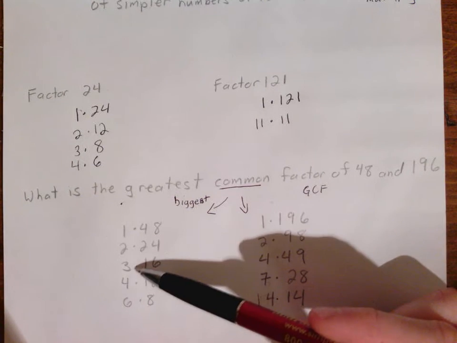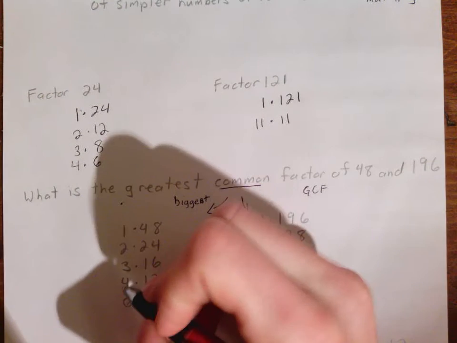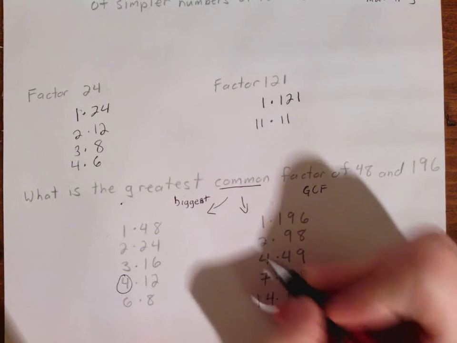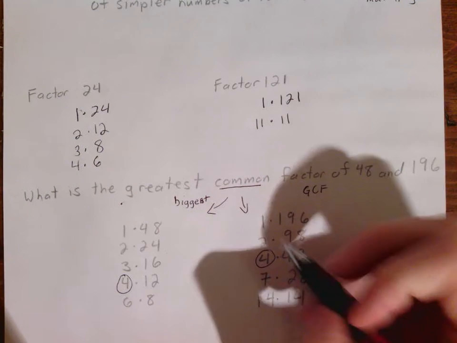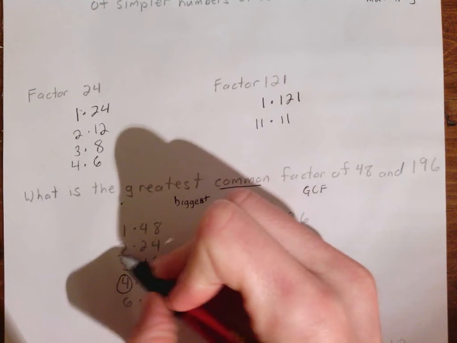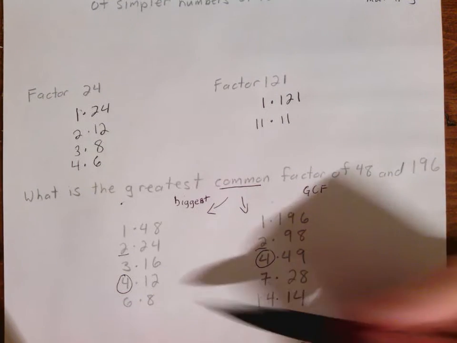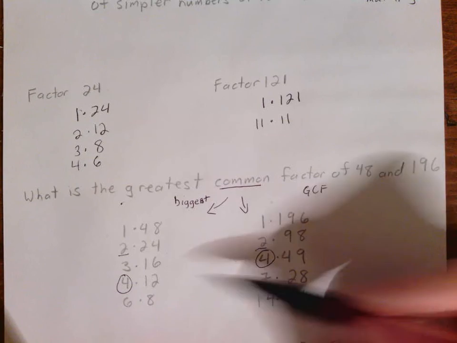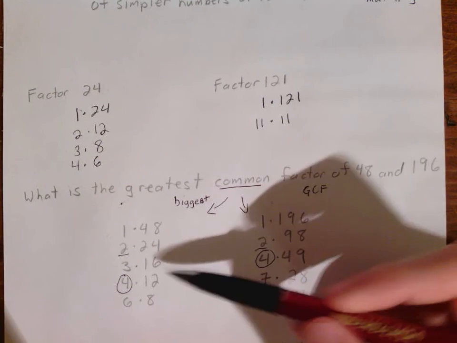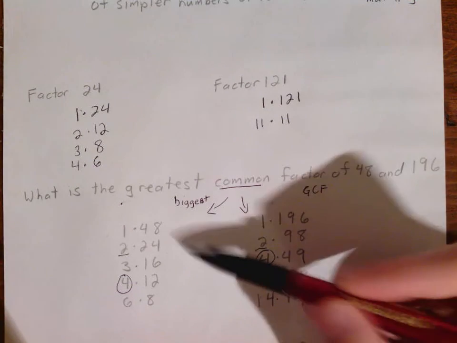Yes, we both have a 4. Both lists have a 4. They also had that 2 in common. Let's see if there's anything else. So I have a 6 here. I don't have a 6 over here. I have an 8 here. I don't have an 8 in this list. I have a 12. Nope. 16. No. 24. Nope. And 48.